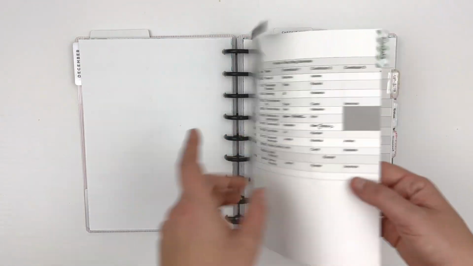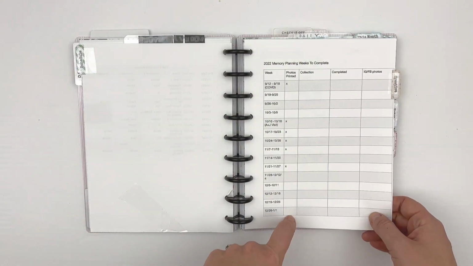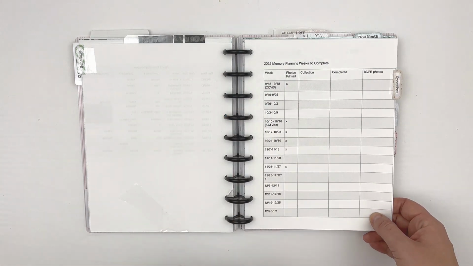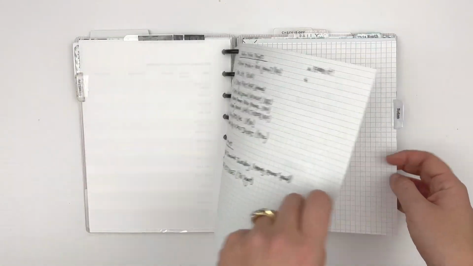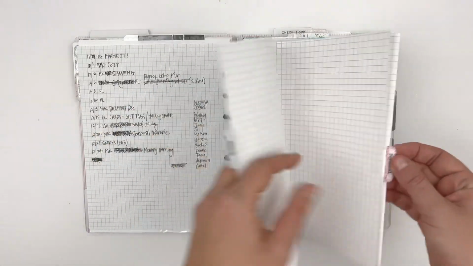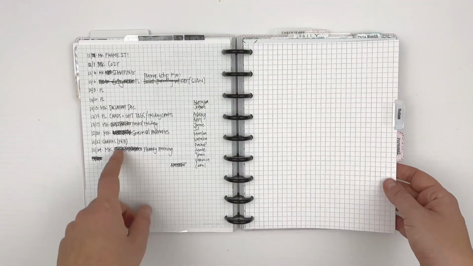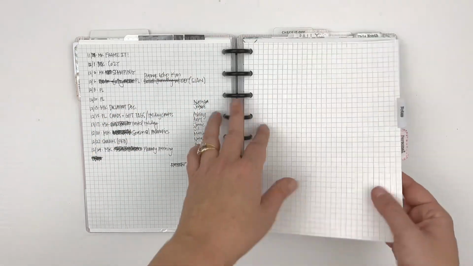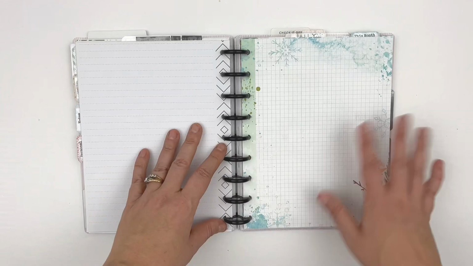So I have the blog schedule on here, my own memory planning checklist of what I need to finish. As you can see, I have quite a few notes, schedule notes, and then just notes in general, and then a personal section. Some of these are Cocoa Daisy graph paper, and some of it's just a printable graph page. Some lined paper, and then we get into the actual calendar pages.